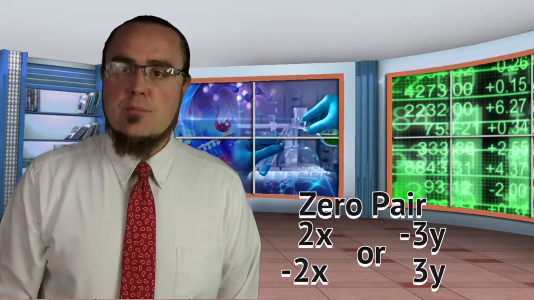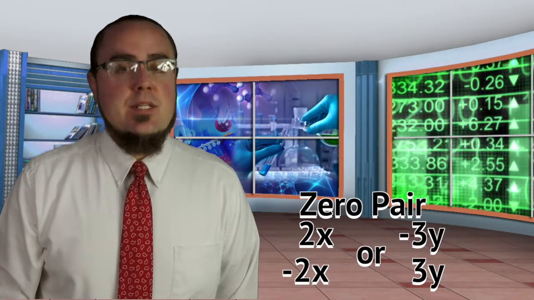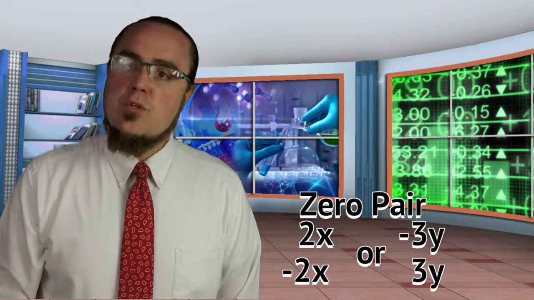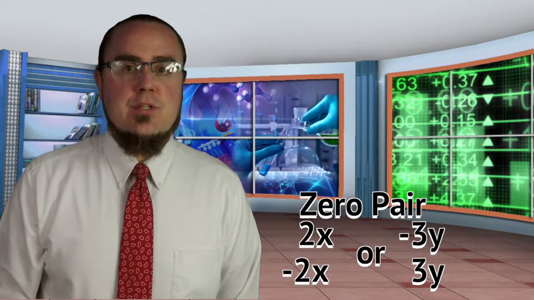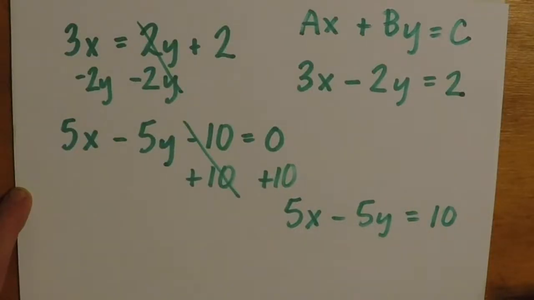Our second goal in solving by elimination is to create a zero pair among the x terms or the y terms of both equations. This means that either the two x terms or the two y terms have the same coefficient but are opposite in sign, one positive and one negative. For our example, we could create a zero pair with the x terms or the y terms. Let's work on the x terms.